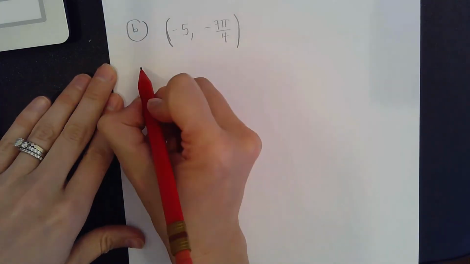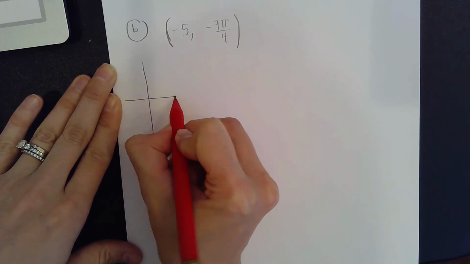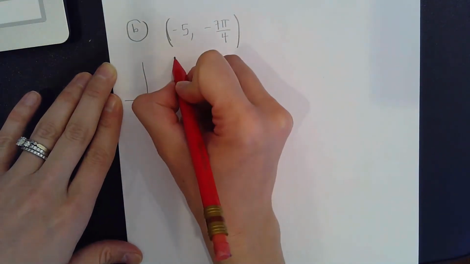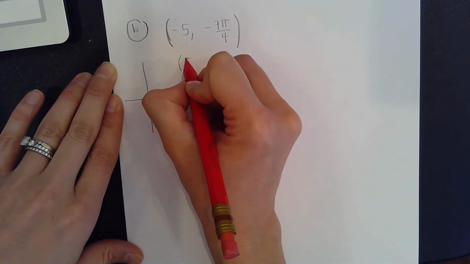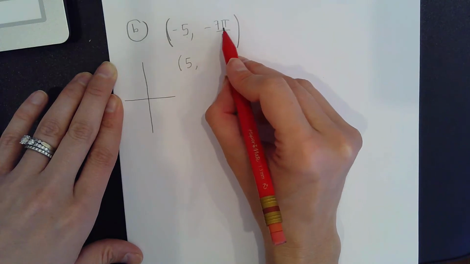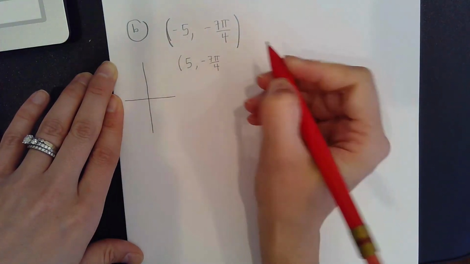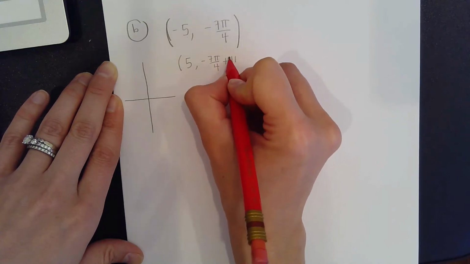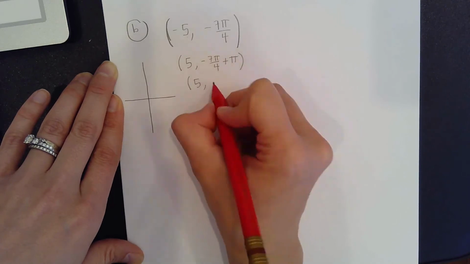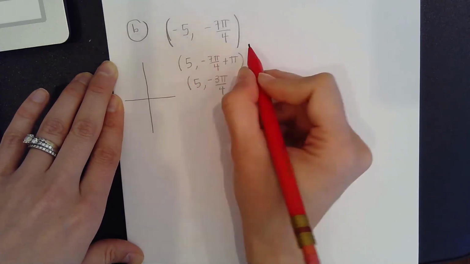Okay, so for this one, we are going to change this to a positive 5, right? And then we will do what here? So then we'll say negative 7 pi over 4 plus a pi here. So this will be a 5, and then a negative 3 pi over 4, right?